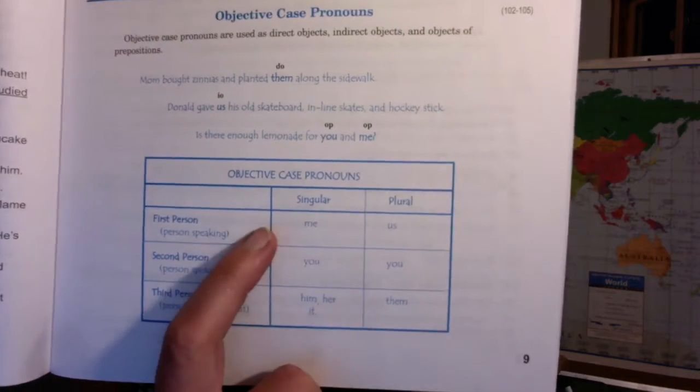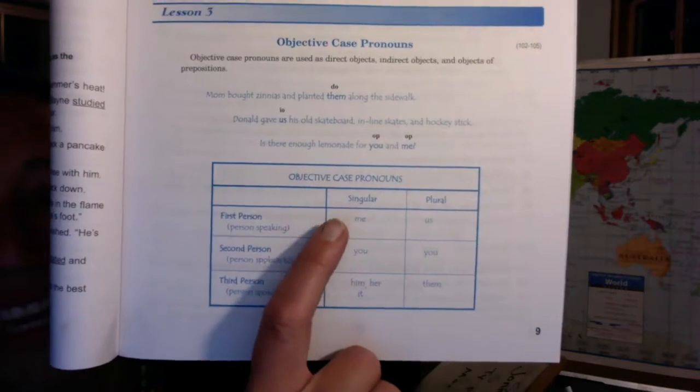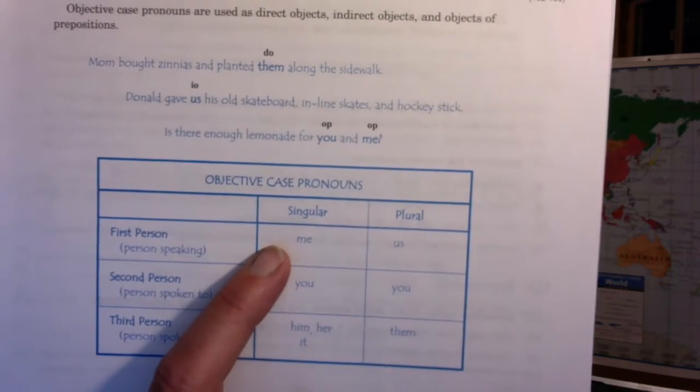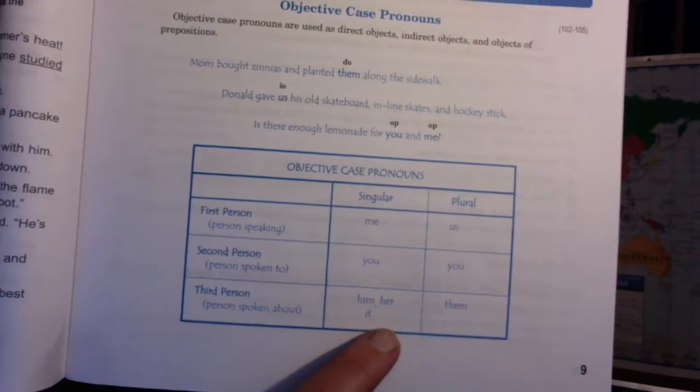So if that's a little confusing, you have a nice chart to make it understandable. Here you have your objective case pronouns. So this cannot be in the subject. You don't say me went to the store, but you can say come to the store with me. So here it is. Me, us, you, him, her, it, or them. This cannot be in the subject, but it can be in the predicate as an objective case pronoun, as a direct object, an indirect object, or as the object of the preposition.